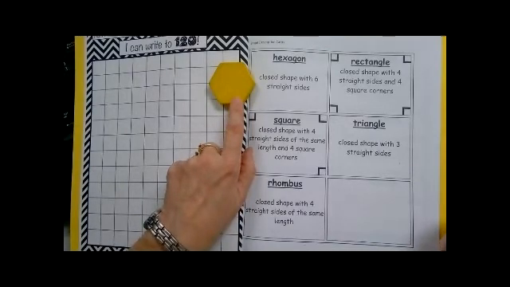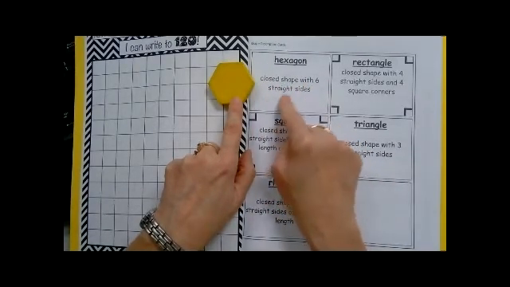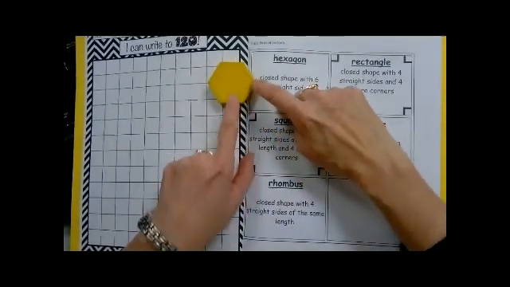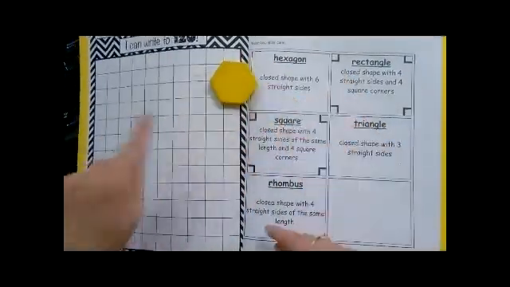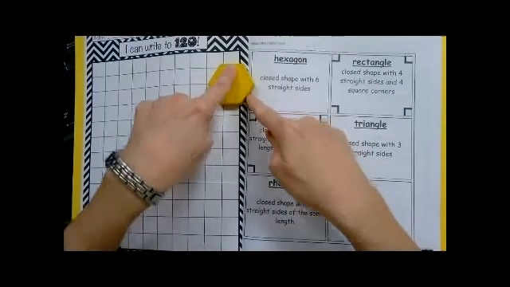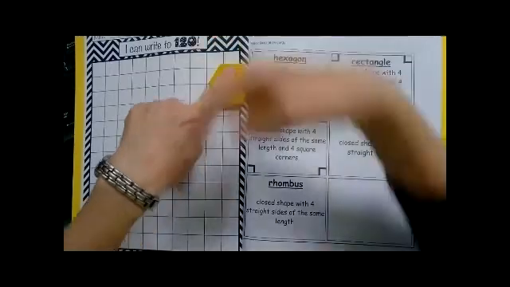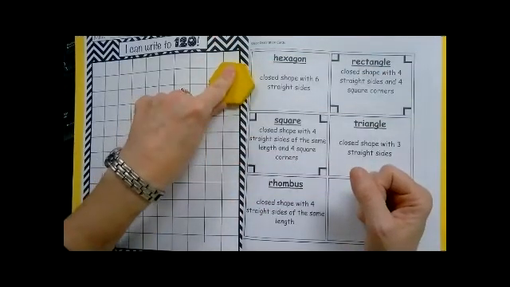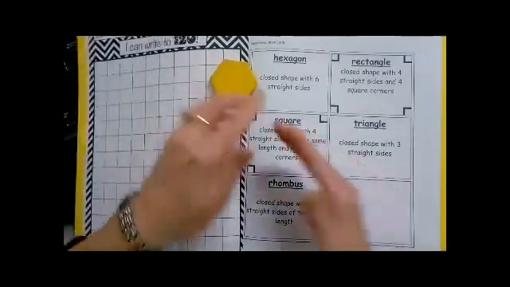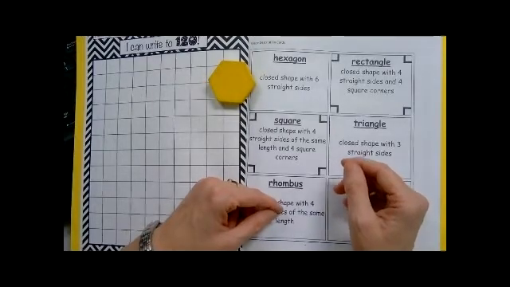Okay, this is a closed shape, meaning there's no sides that are open. So a hexagon is a closed shape with 6 straight sides. Each of these sides are straight, they're not curved. So let's put our finger here and count the sides. 1, 2, 3, 4, 5, 6, right? There's 6 sides. So it's a closed shape, meaning there's no sides that are open. And this is a hexagon, it has 6 straight sides.